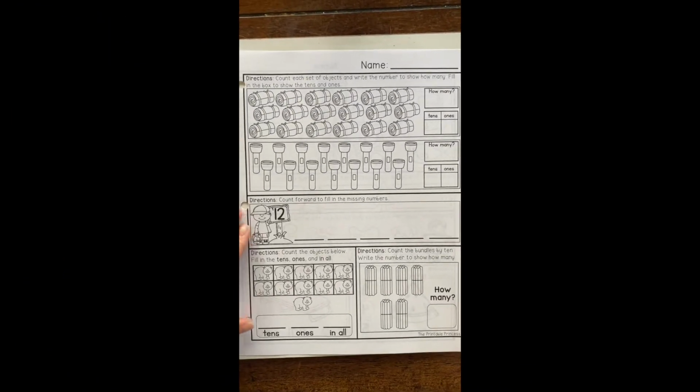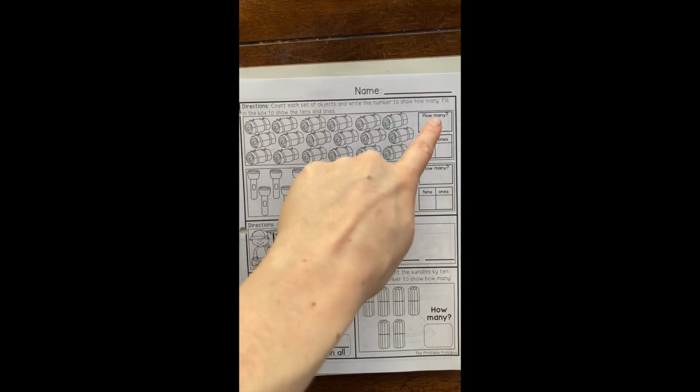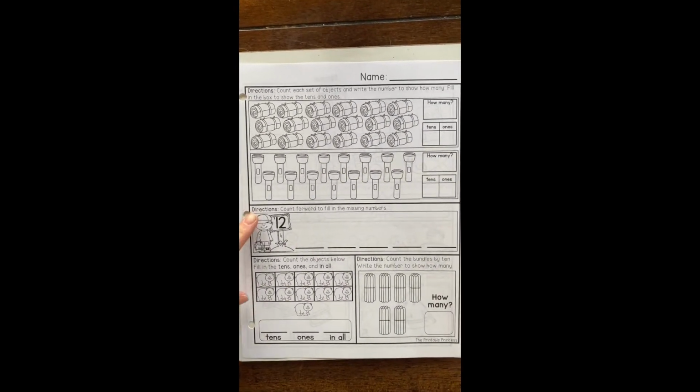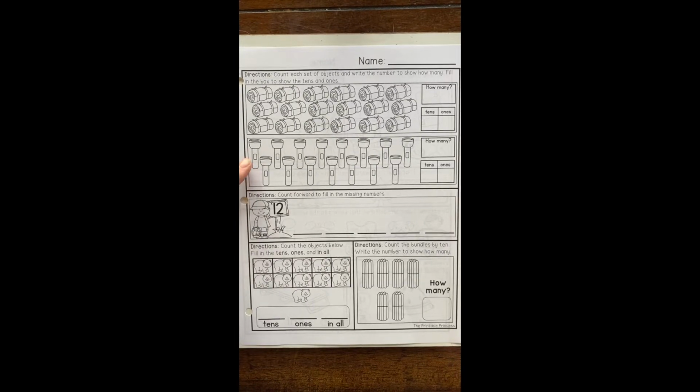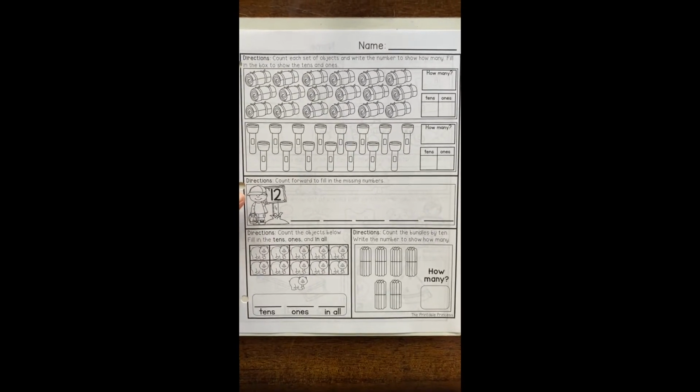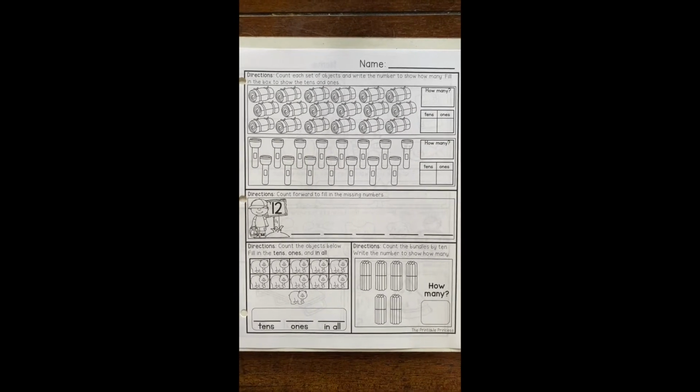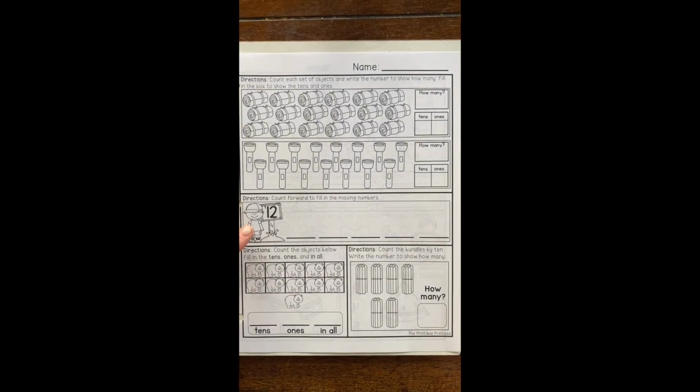Let's go ahead and look at our morning work paper together. You're starting your morning work today by counting how many items and then writing how many and identifying the tens and ones within that item. Then you'll do the same for this box. Down here, you're going to continue practicing counting on. So yesterday we did this in math with some larger numbers, so this shouldn't be as challenging.